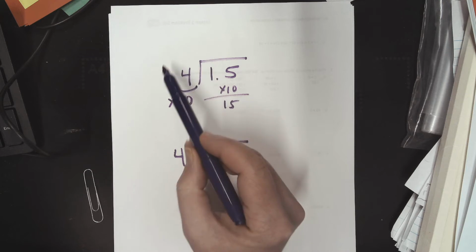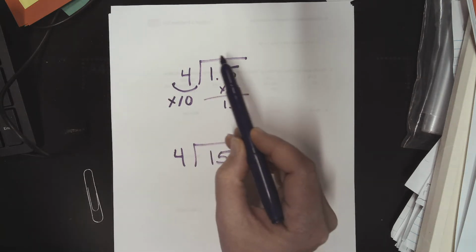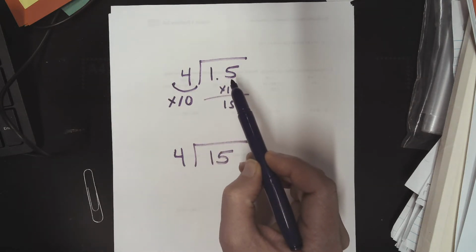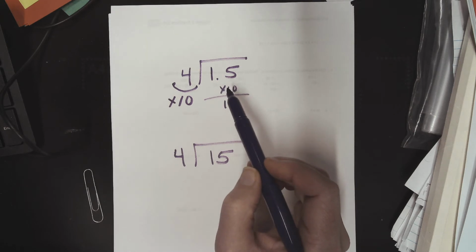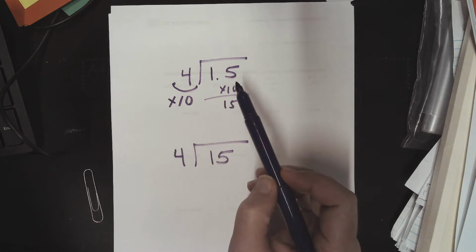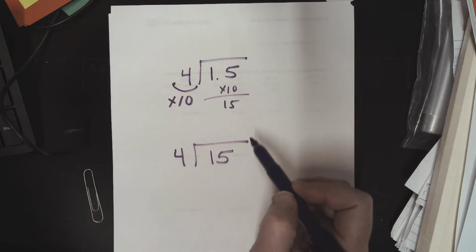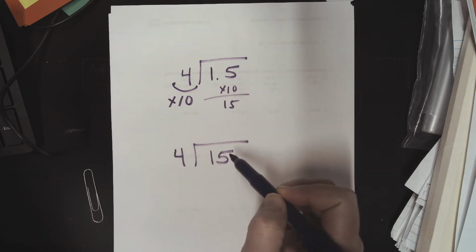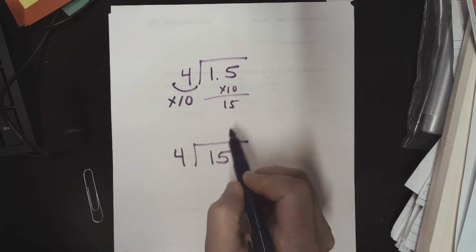If I do it to this side, I need to do it also to the dividend on the other side of the division sign. When I do it to one side, I have to do it to the other, and then I rewrite my problem as 15 divided by 4. Now I can solve it.